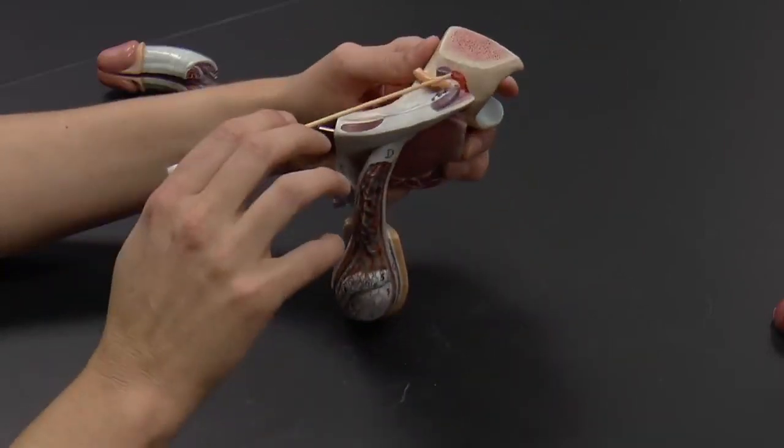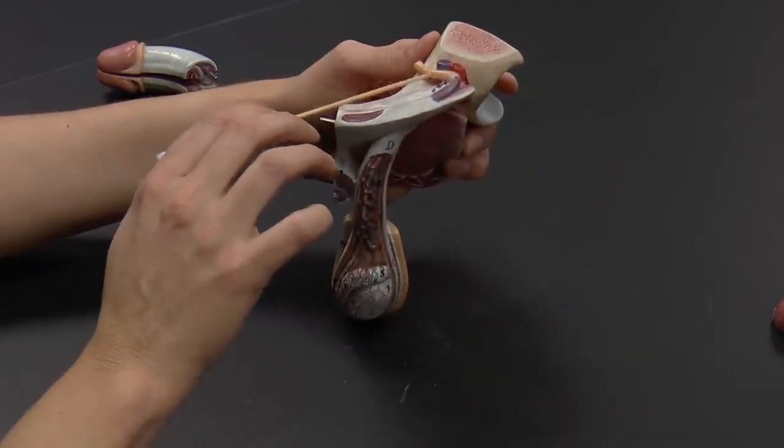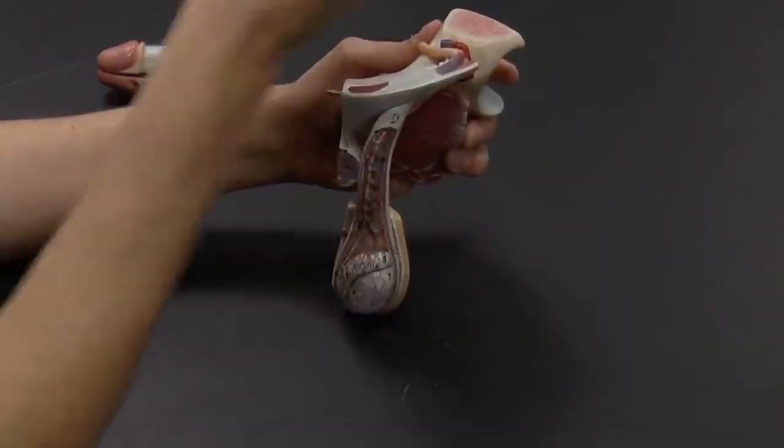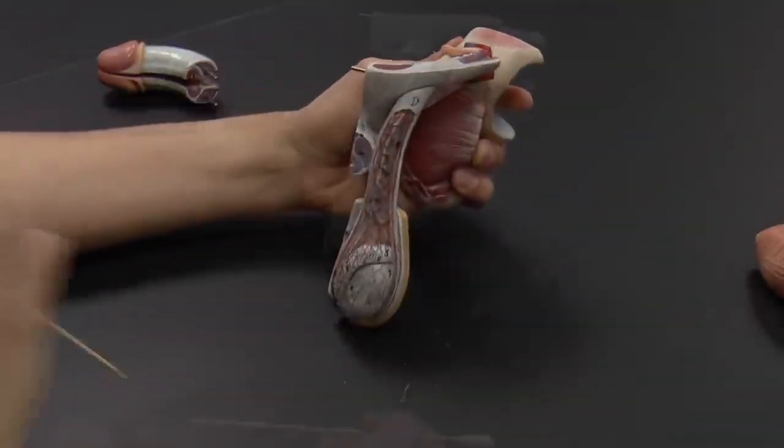And here you can see that continuation of the vas deferens. And then it would continue on. It actually is on this part, which we'll look at in just a moment.